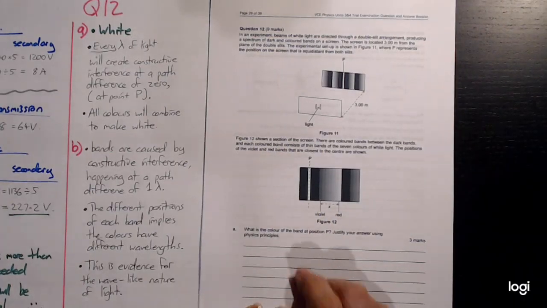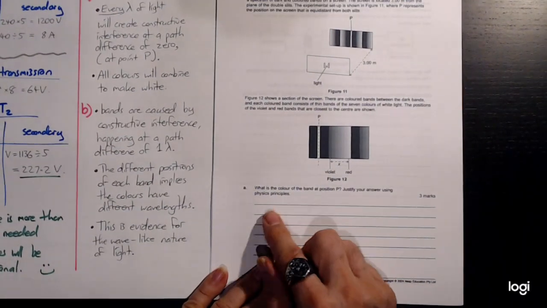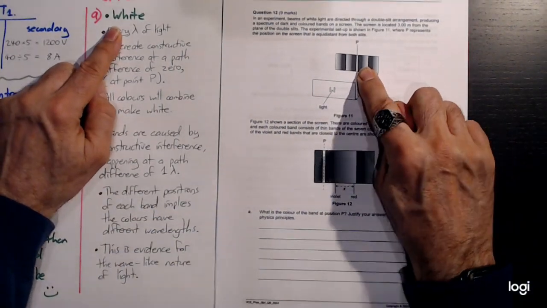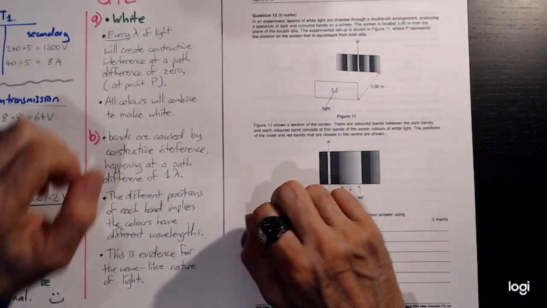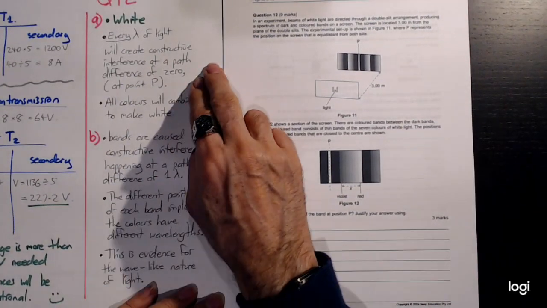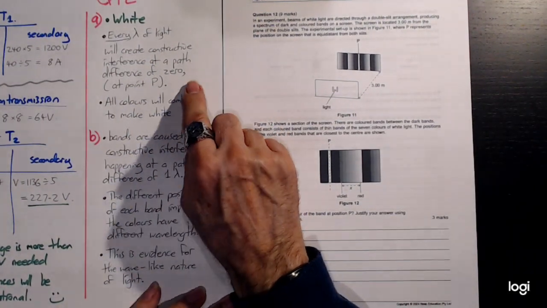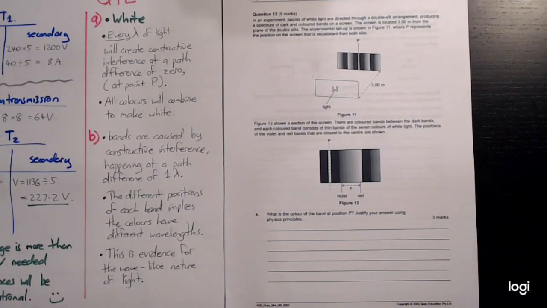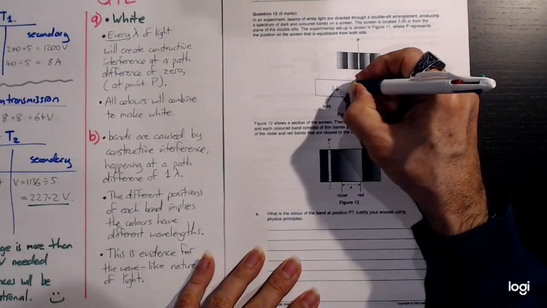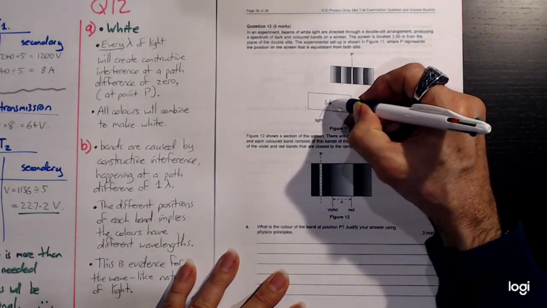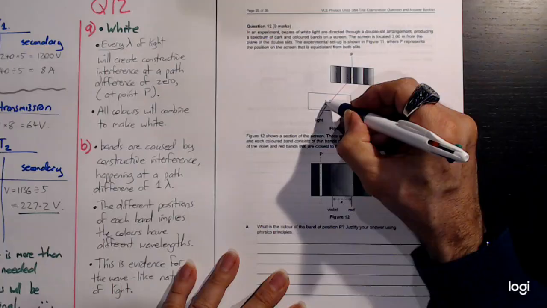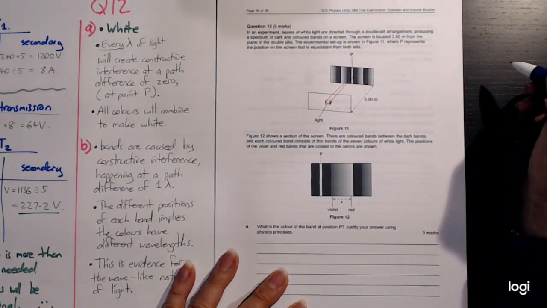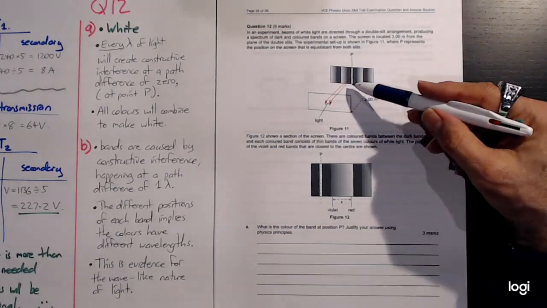All right. A. What is the color of the band at position P? It's going to be white. Right? And here's why. Every wavelength of light is going to create constructive interference at a path difference of 0. And keep in mind that from that hole to there and from the other hole to there is the same distance. So that's a path difference of 0.